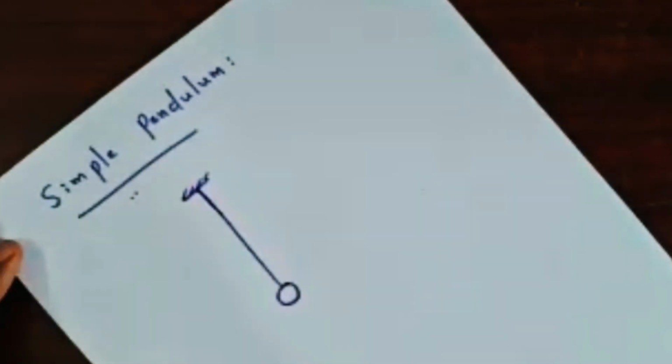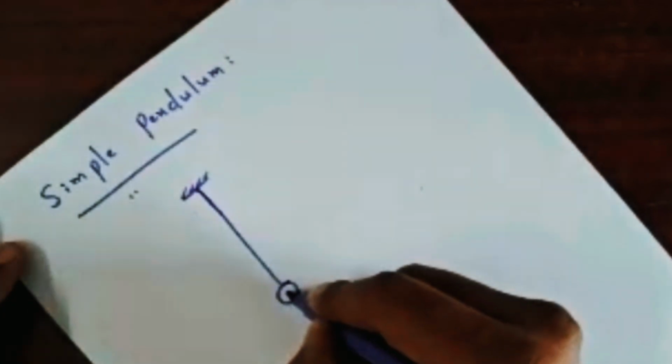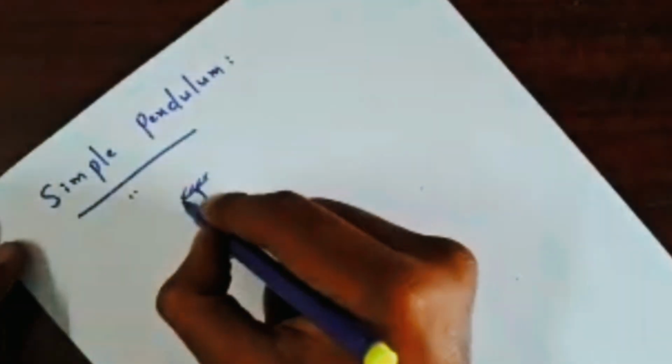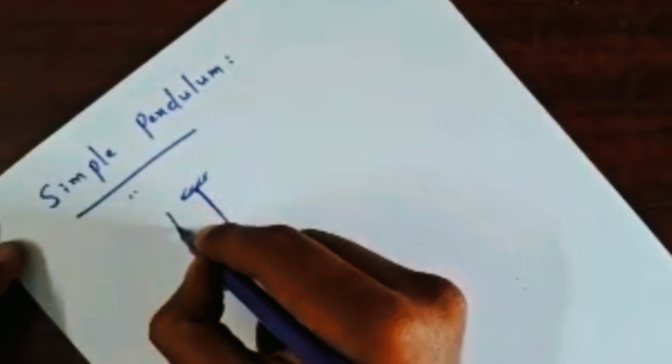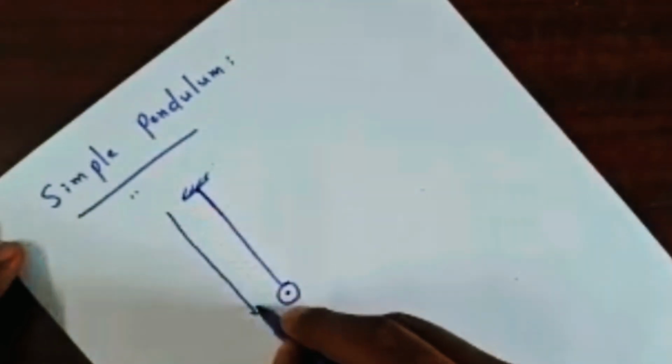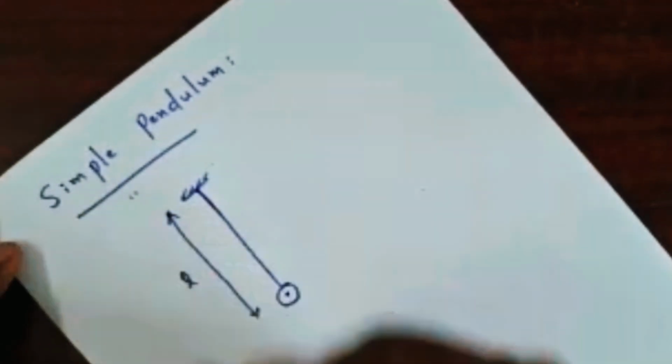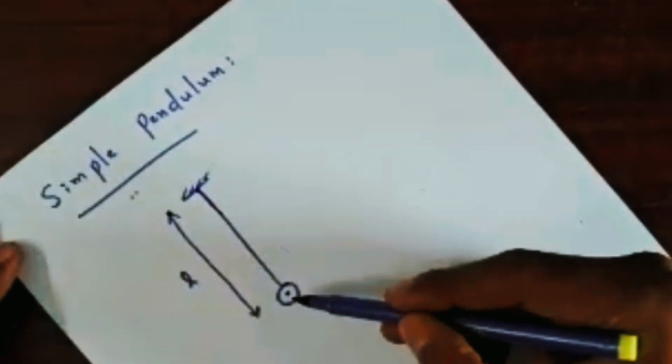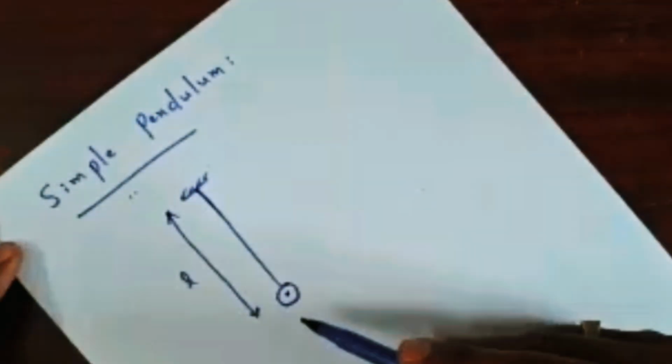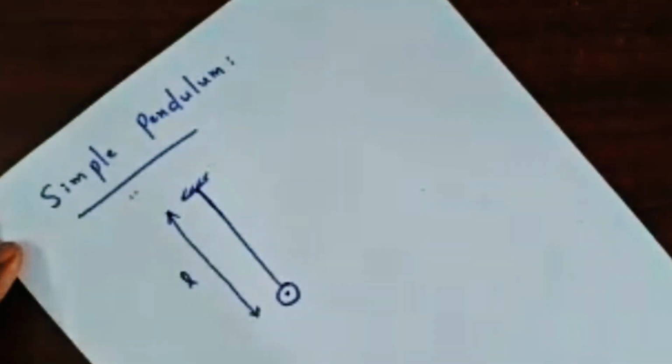At the free end of the light inextensible string, one bob is attached. Then this arrangement is known as simple pendulum. This is the center of gravity of the bob. From the point of suspension to the center of gravity of the bob is known as the length of the pendulum. The length of the pendulum is L.